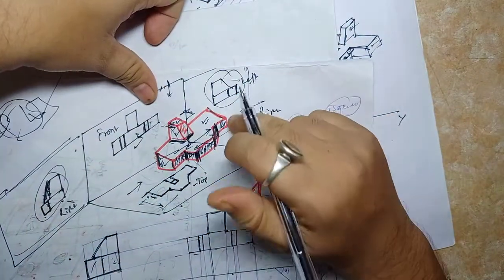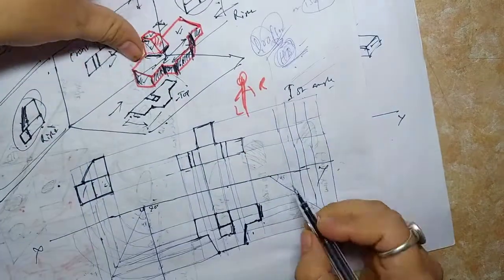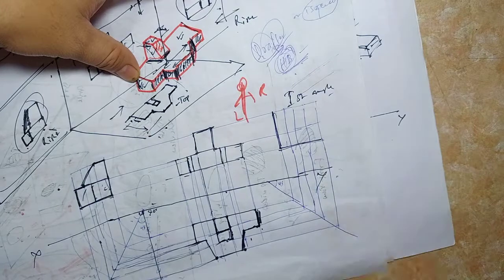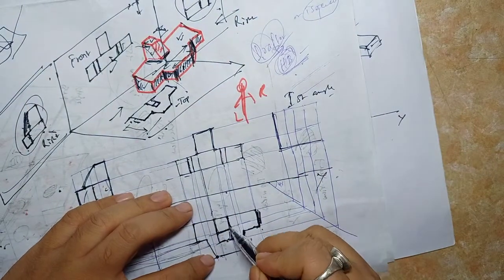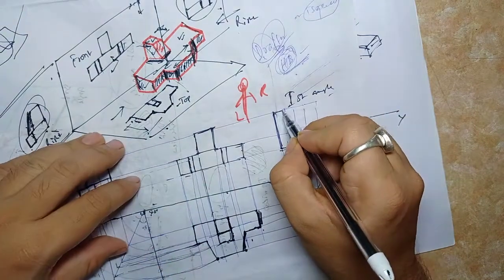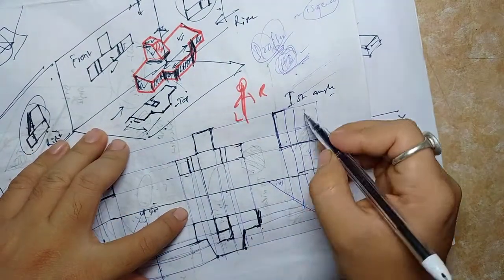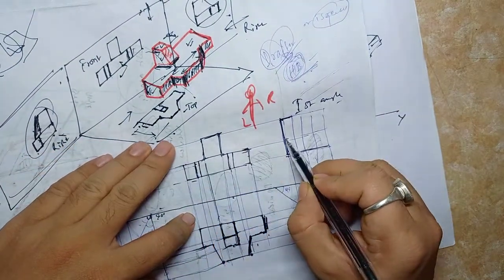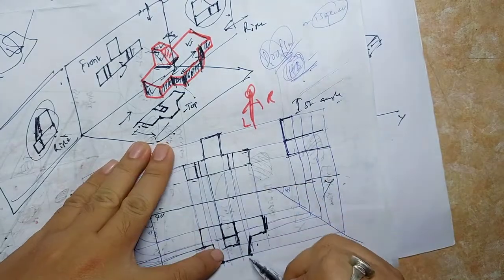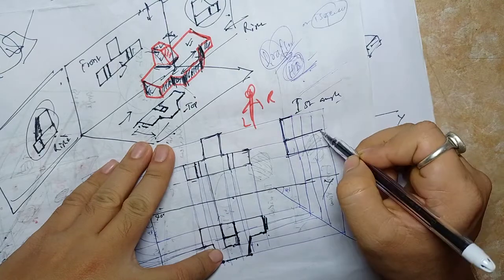Now look at this. The rough diagram, you know how it will look. So this is the face. And this face here at the top, from here to here, look at the line. This is the line. This edge here is completely visible to you. So this is the edge, and this edge here will be here.